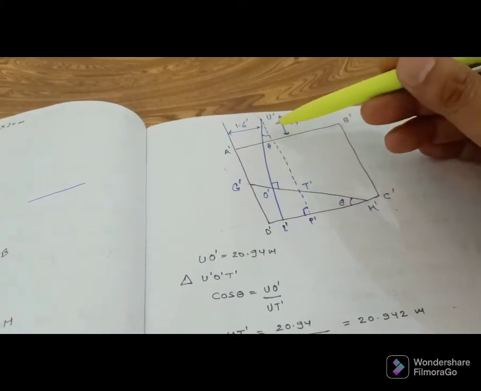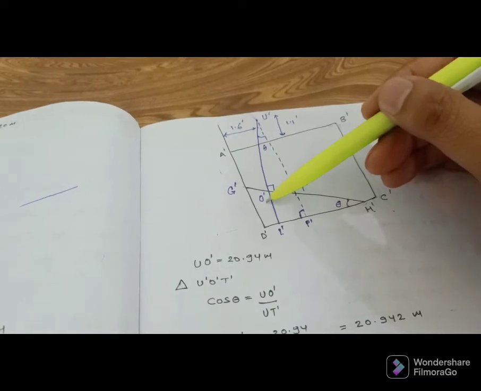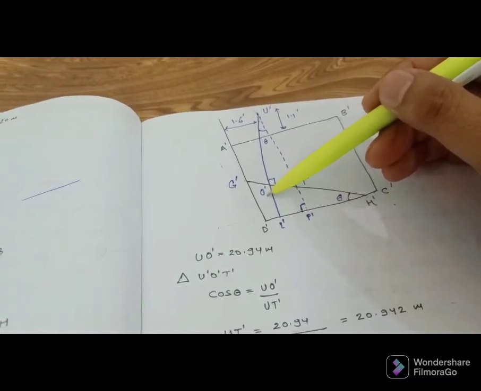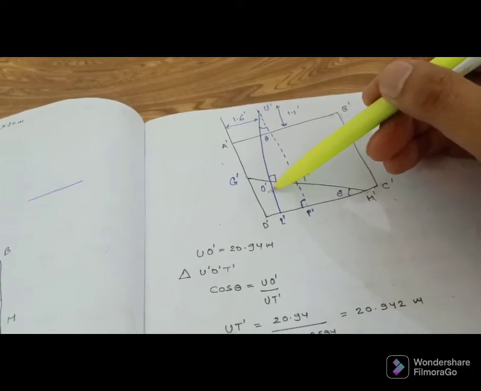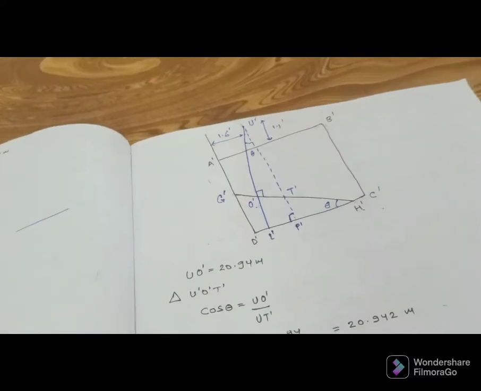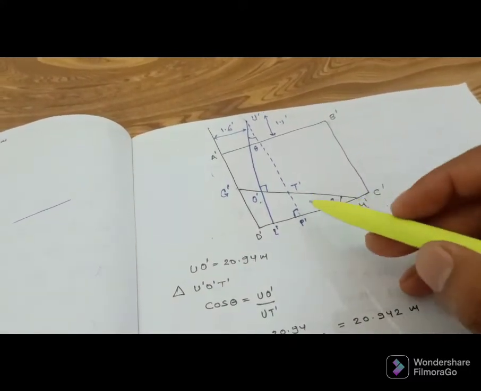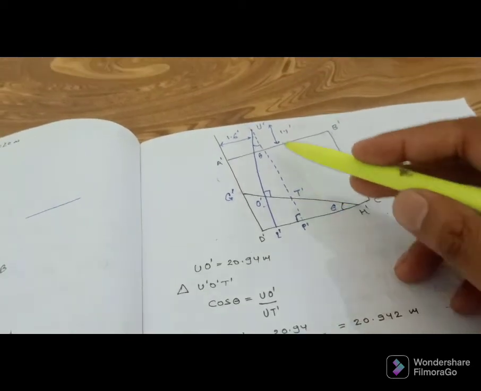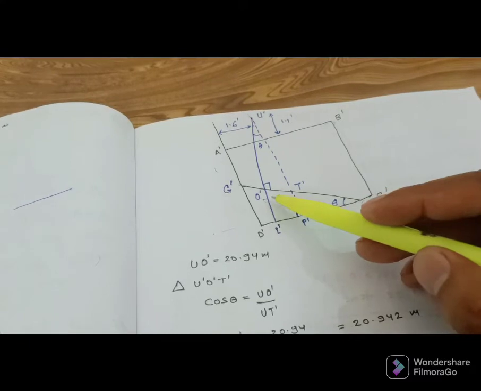This is U'O'. We already know. Okay, the U'O' is what? U'O' is 20.94, which is given in the question, because this is the ullage we have taken because of the sounding tape. So this is already given in the question.